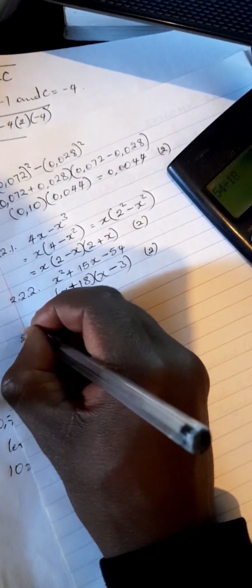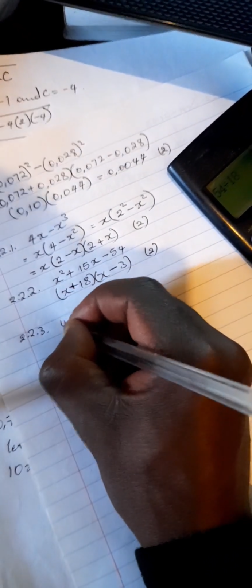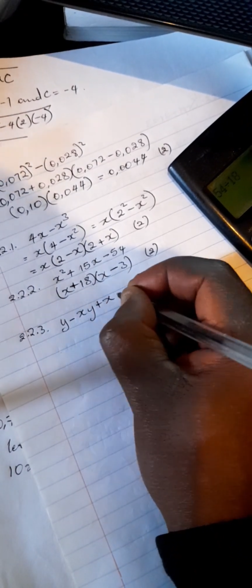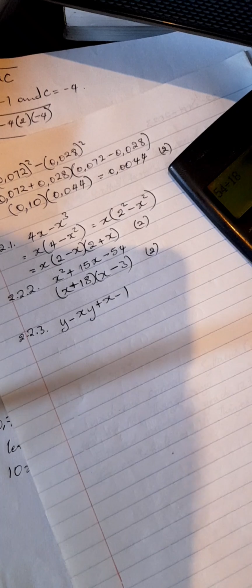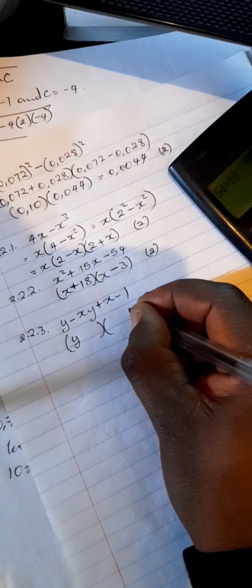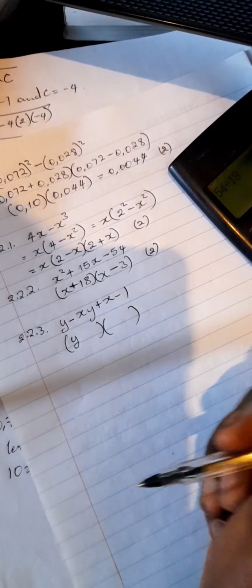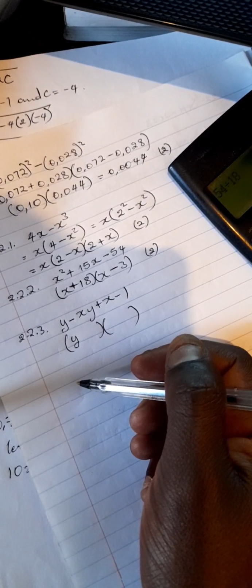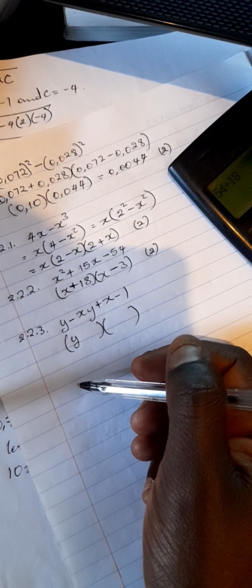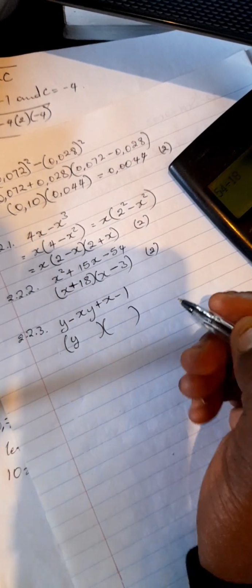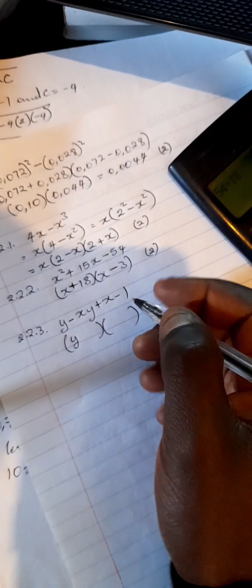2.2.3 says y minus xy plus x minus 1. So you don't have y squared. What are the factors?